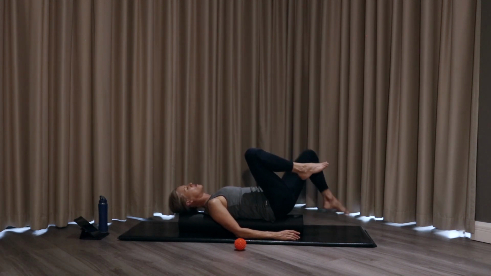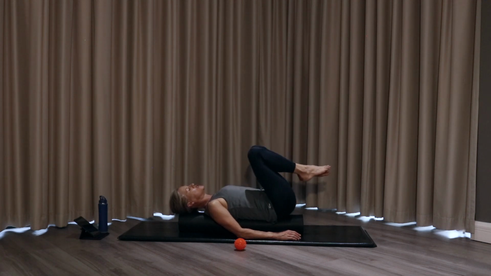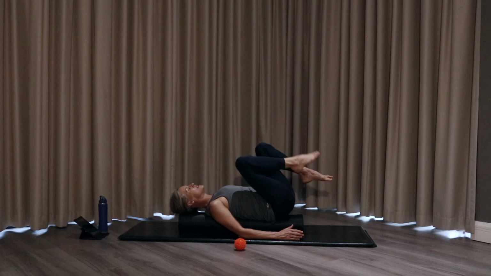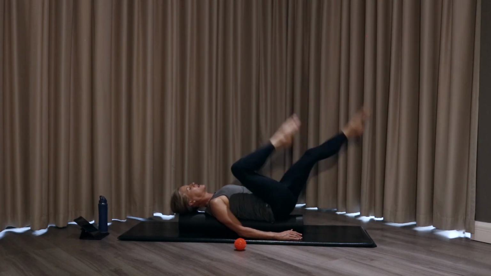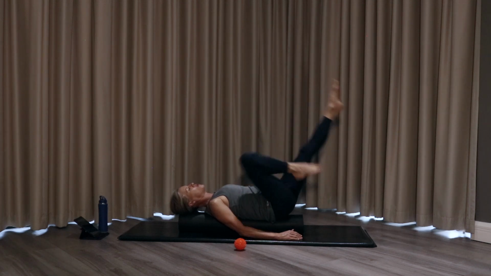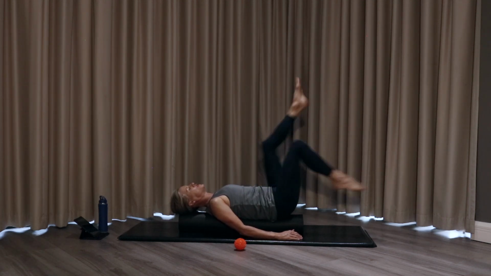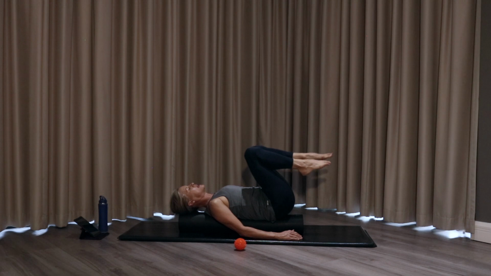Bring the knees over and just adjust yourself so the lower back is into the roller. Take a deep breath in. Hug the roller with the shoulder blades, and as you exhale, 8, 7, 6, 5, 4, keep exhaling, 3, 2, and 1. Take a deep breath in, slow and steady.